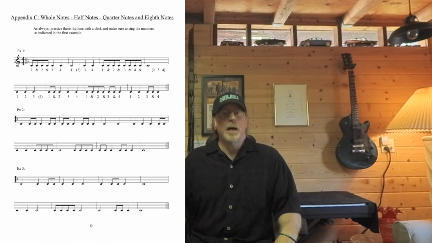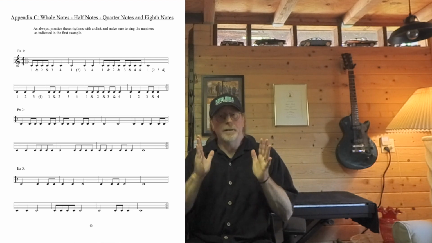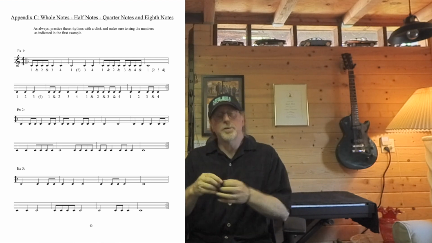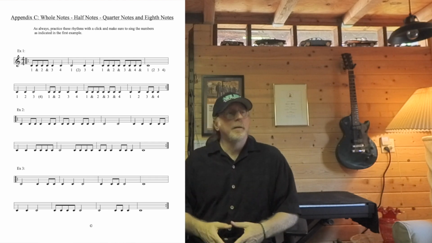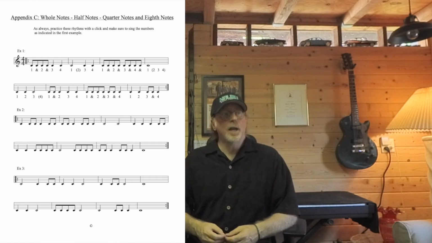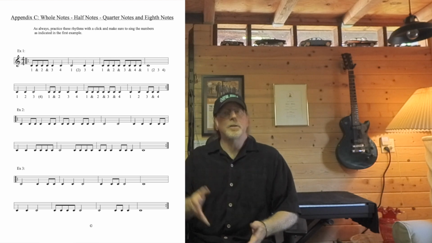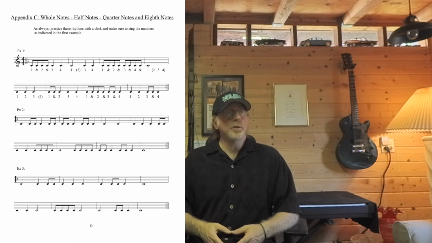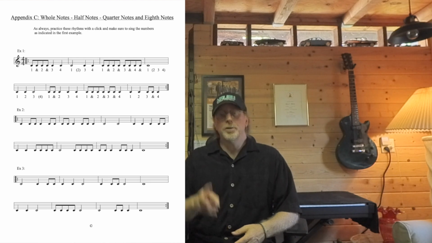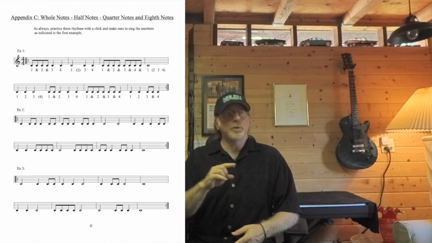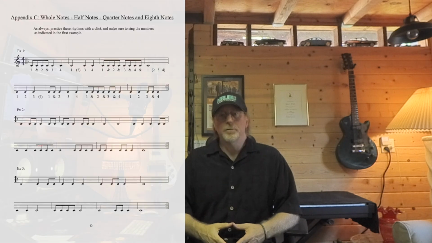Remember, I had talked about how sometimes you're going to beam eighth notes in groups of 4s and sometimes in groups of 2s. Well, you can see on the sheet, in example 1, the first group of eighth notes is 4 because there are 4 eighth notes in a row. But in example 2, if you look at the first measure, notice that on beat 2, there's only 2 eighth notes.